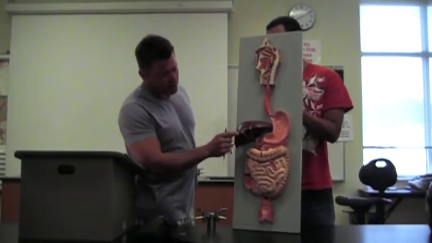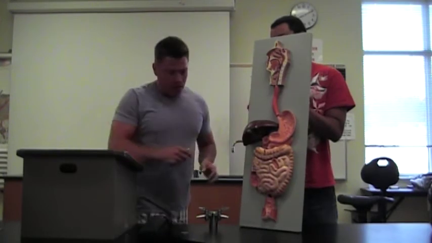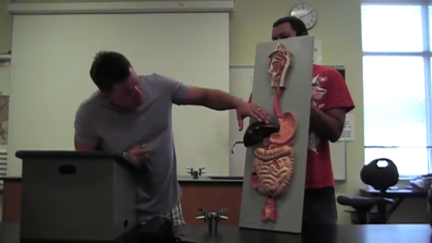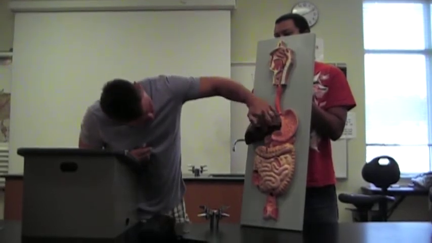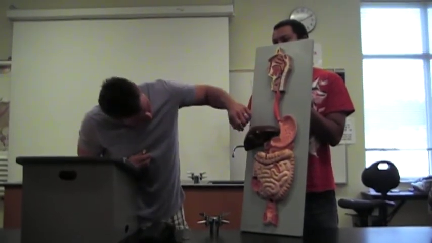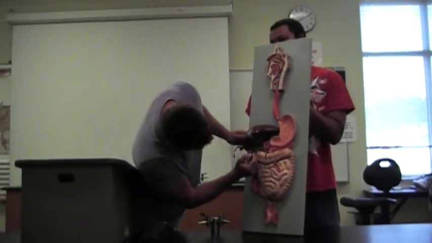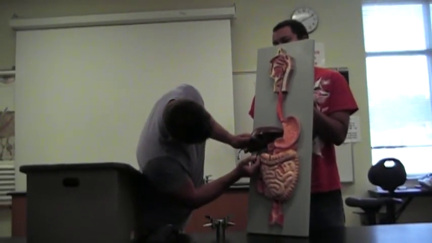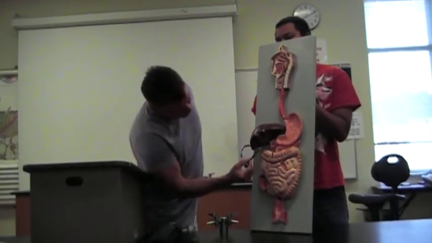Then you have the liver, which is the largest organ in the body. Just a little bit to the back. You have the right lobe and the left lobe, which are separated by a round ligament. You have the caudate lobe. You have the gallbladder, the cystic duct here, the hepatic duct, which splits off.